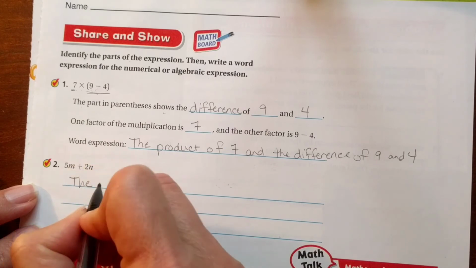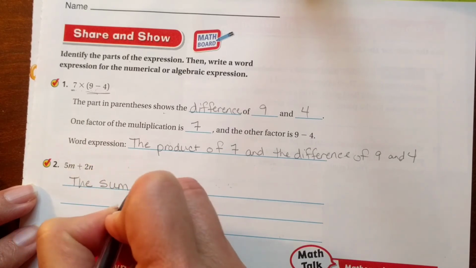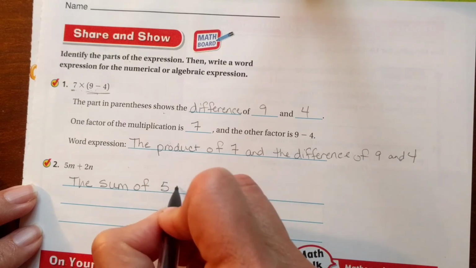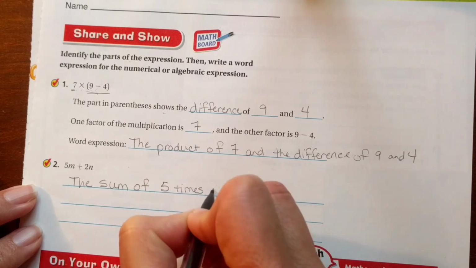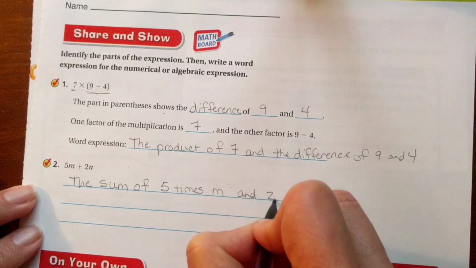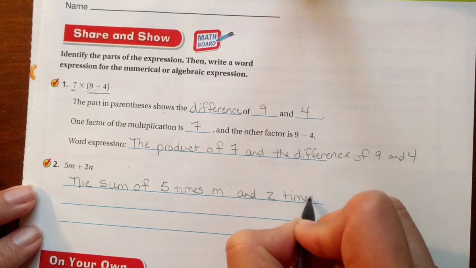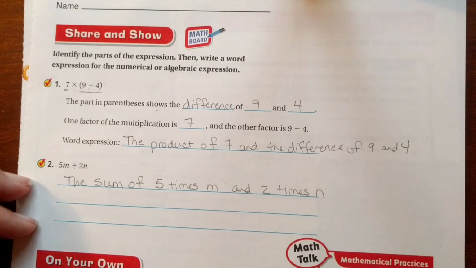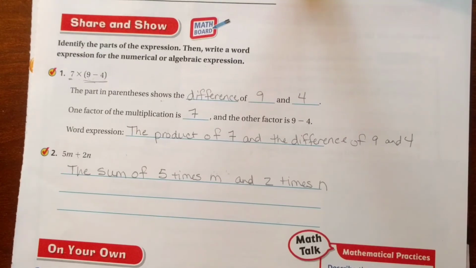The sum of 5 times m and 2 times n. All right, good luck.